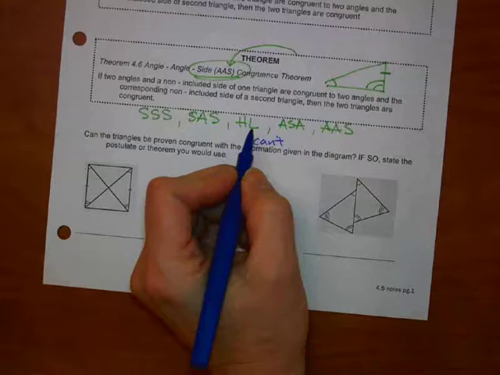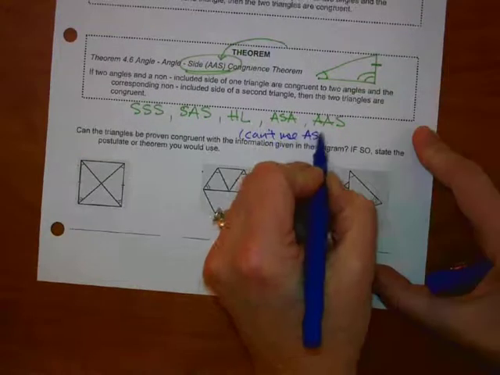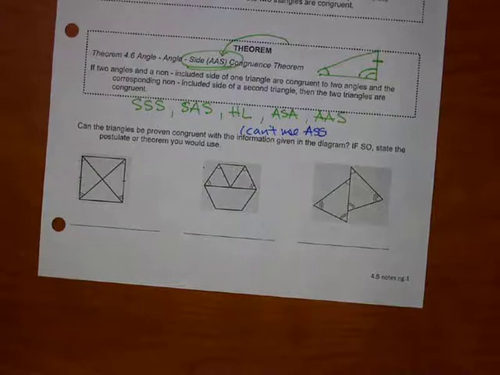You can't use ASS. I know. I think it would be funny. I would play it up.